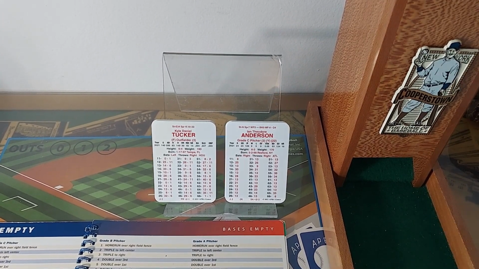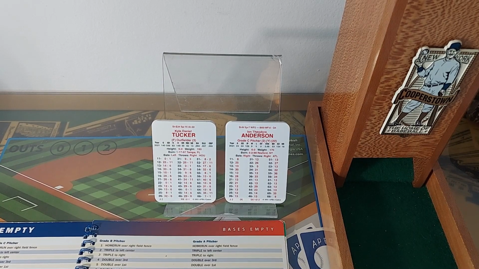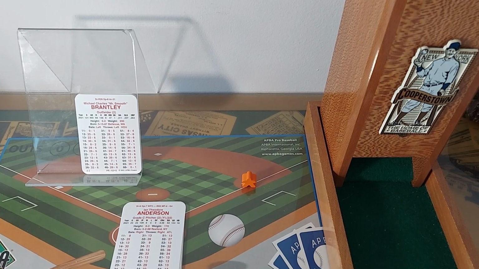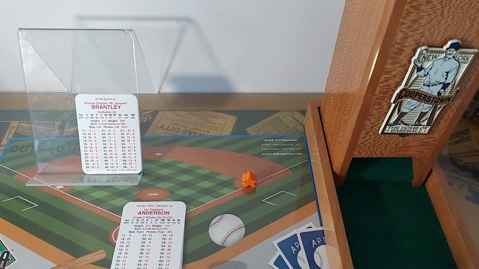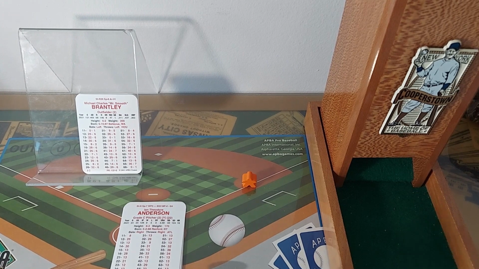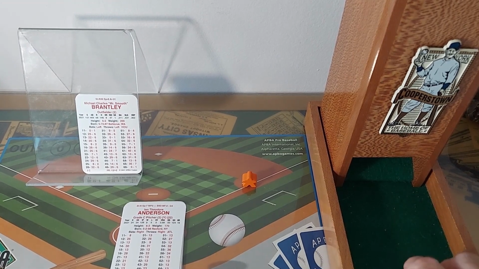All right, here we go. Kyle Tucker is a 1-3. That's a base on balls. Tucker goes to first. Here's Michael Brantley. Ian Anderson's a right-handed pitcher. So we'll look to the right side of the slash, +5. Anderson's grade goes down 1, but plus favors the batter. So Anderson will be a grade D pitching to Michael Brantley with a runner on first base.